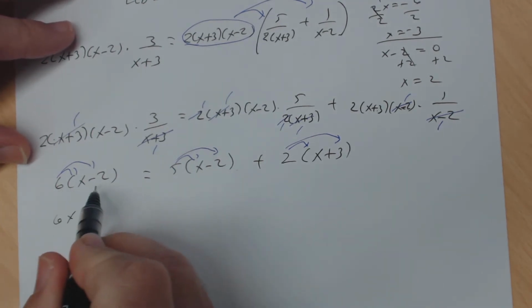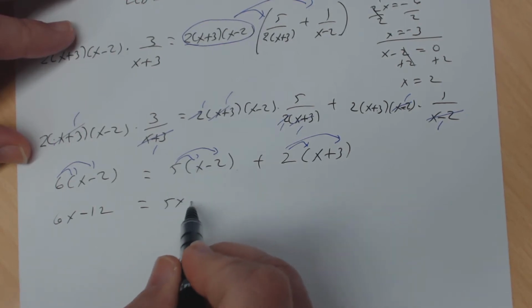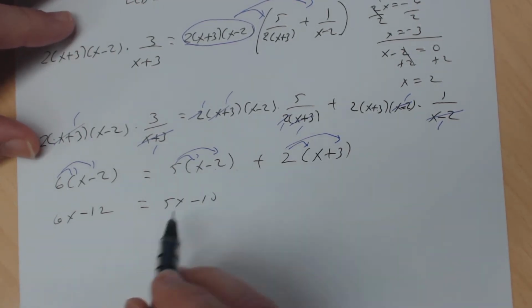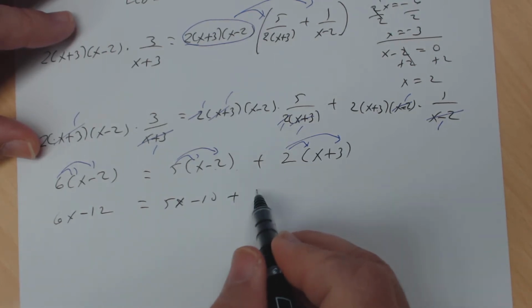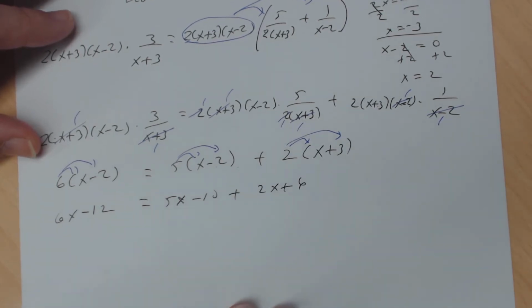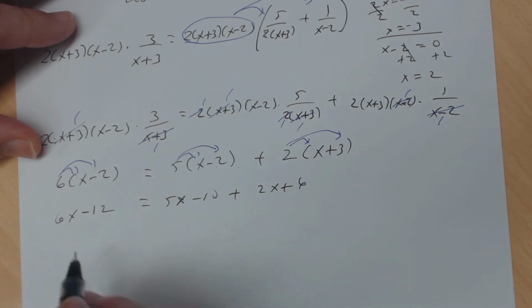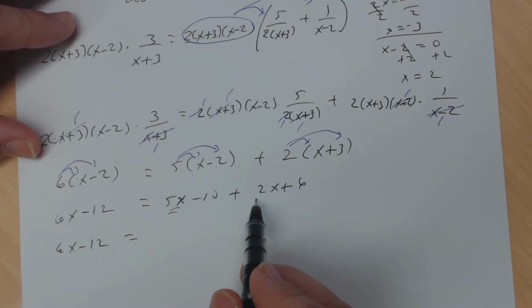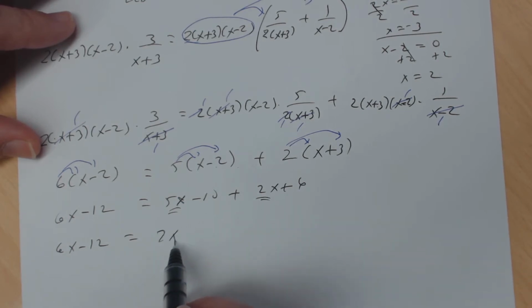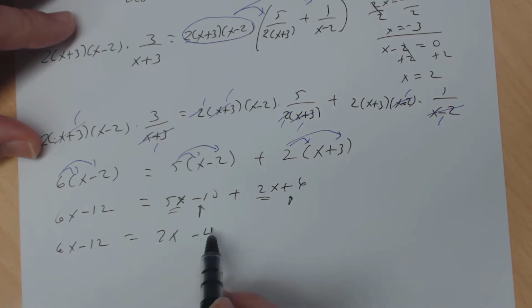6x, 6 times a negative 2 is a negative 12, equal 5x minus 10. 5 times a negative 2 is a negative 10. Plus, over here distribute the 2, 2x plus 6. And then you can combine like terms on this side. You can't combine like terms over here. There aren't any like terms, so rewrite this. Over here, 5x and a 2x is 7x. A negative 10 and a positive 6 is a negative 4.